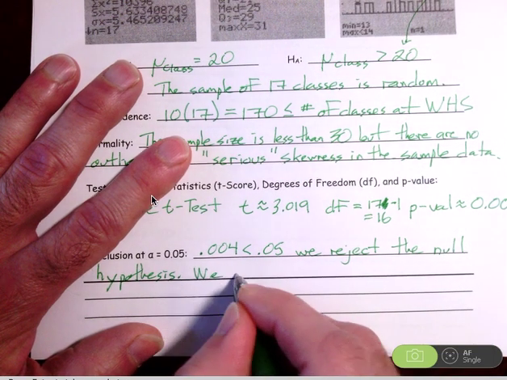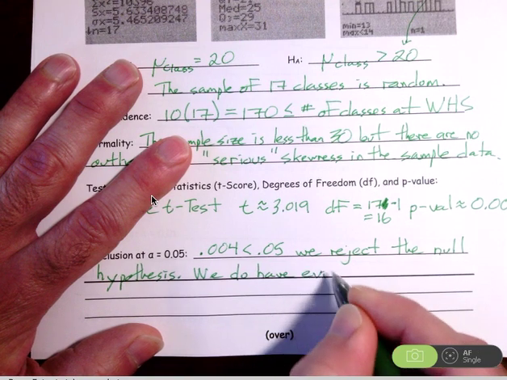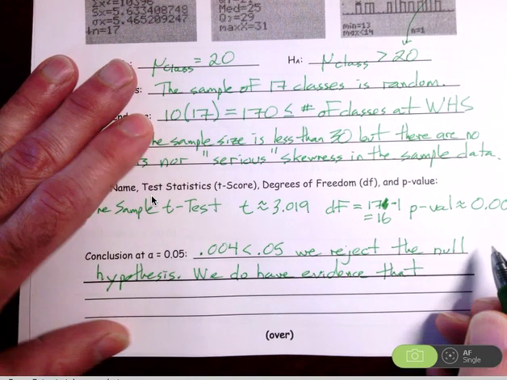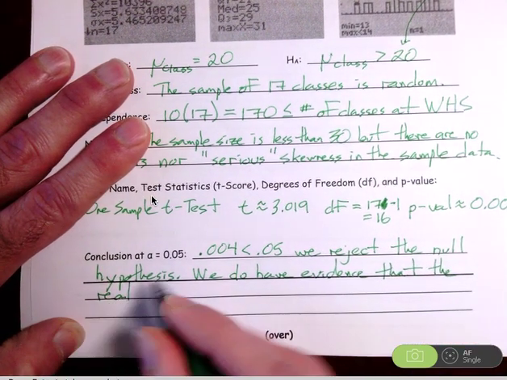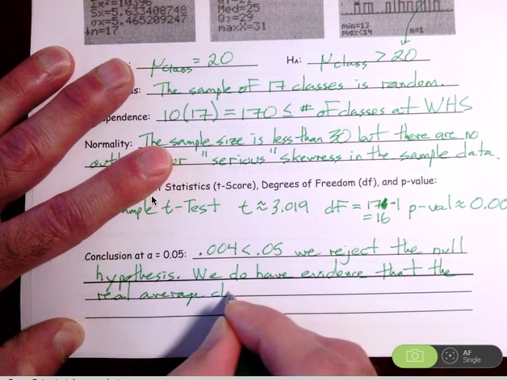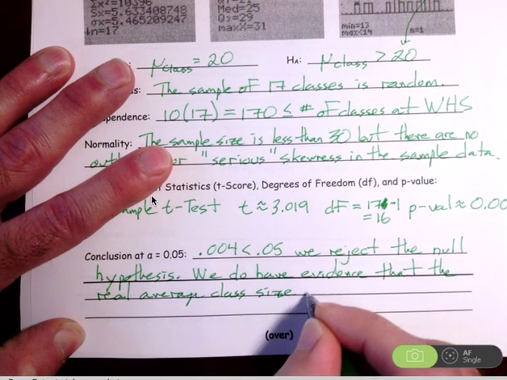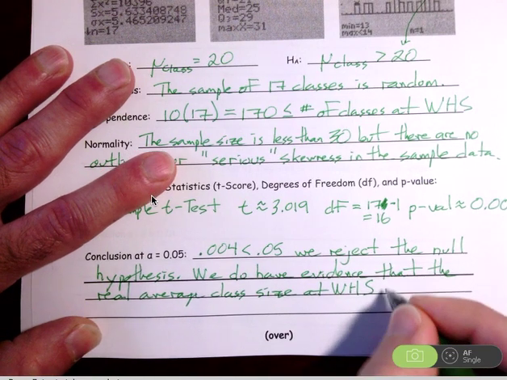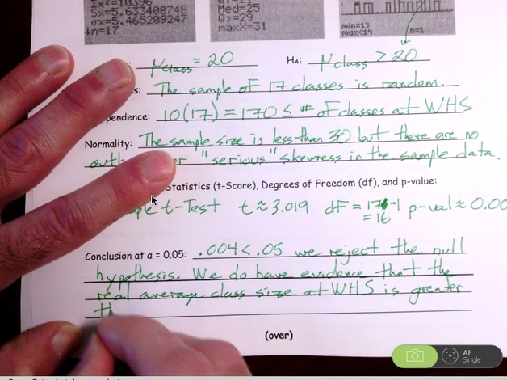So we do have evidence that, and I'm just going to copy the words, the real average class size. I'm going to include a little bit more at our school, at WHS, a little more context there, is greater than 20.